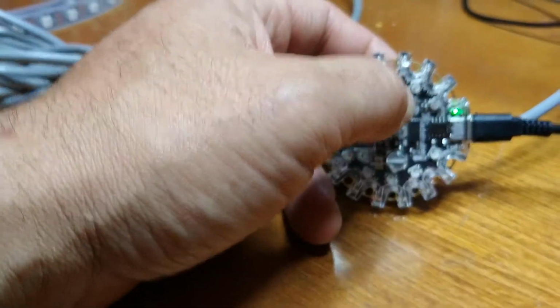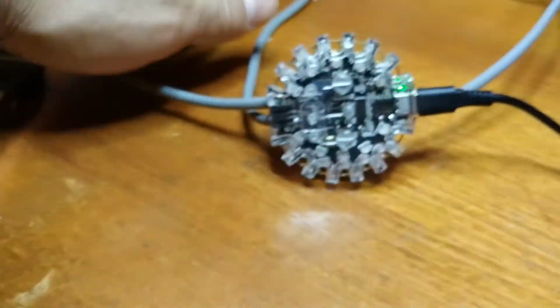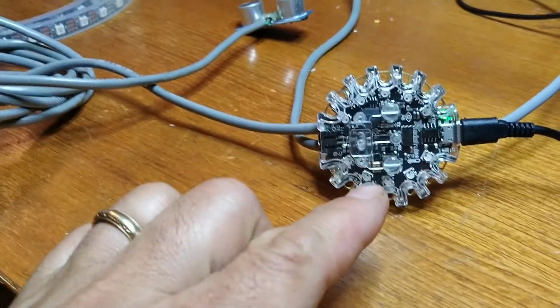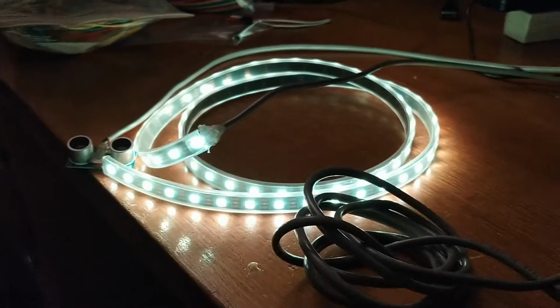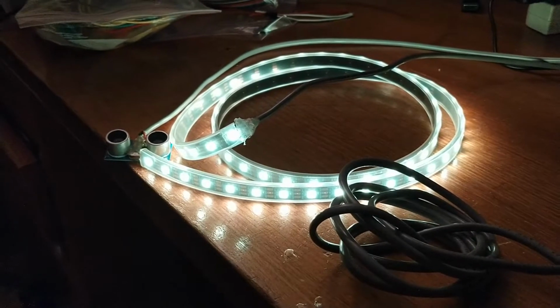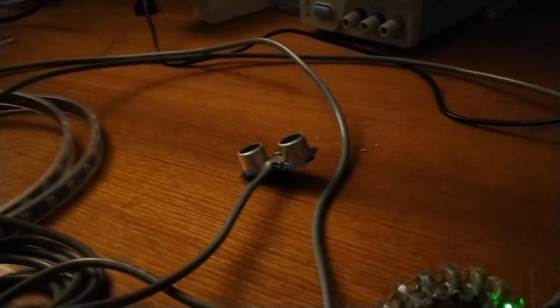Okay, so why don't I set it off? So right now it won't go on, because the ambient light in the room is too bright. So I'm going to turn this off and then I'll cover it. And right now, the way it's configured is the light will stay on for 10 seconds. The distance that the ultrasonic detected, I think, is about 5 centimeters.